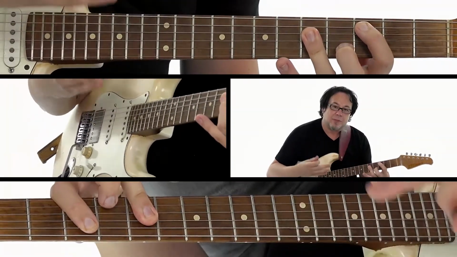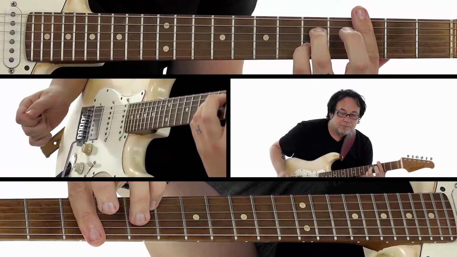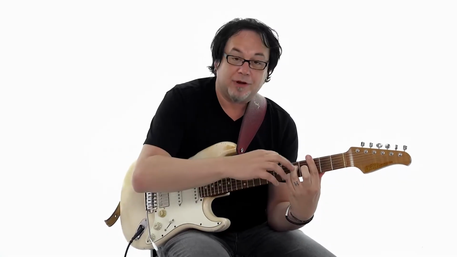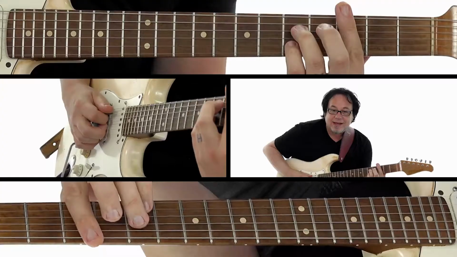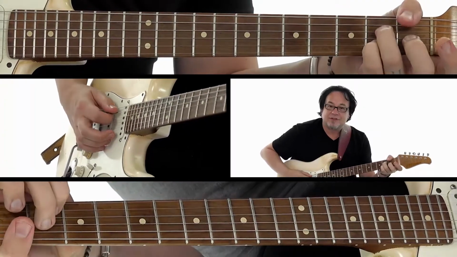How do we make that into a dominant 7? We got to add that B flat note. Okay, and you can put that note in there as well if you want to. That's the 5th, which we've already got in the chord here. So this is a C7 chord based out of an A7 shape.